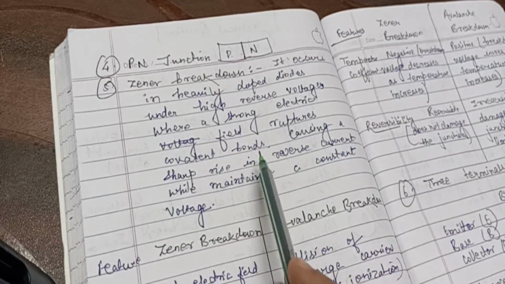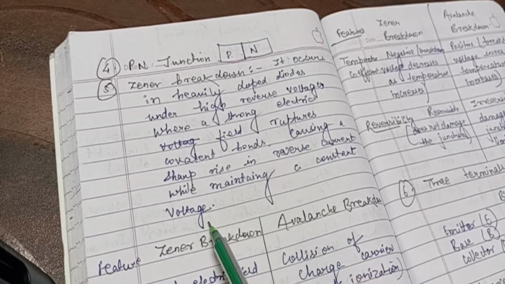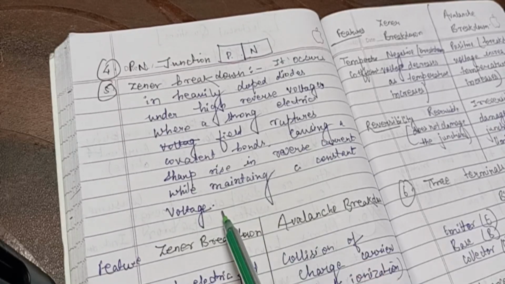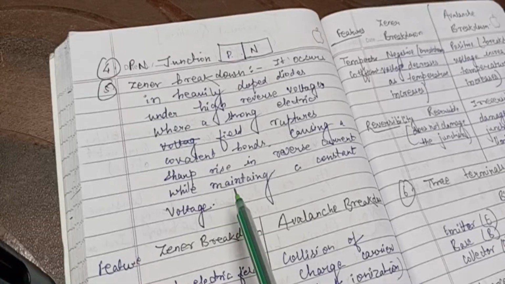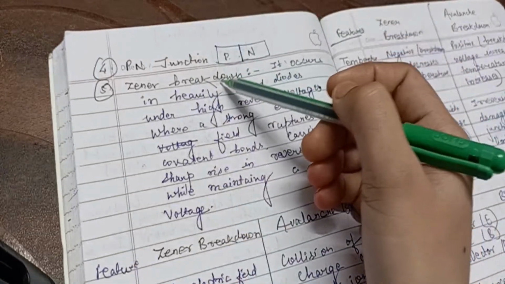When the covalent bond is ruptured, this gives a sharp rise in the current while maintaining constant voltage. So this is Zener breakdown.